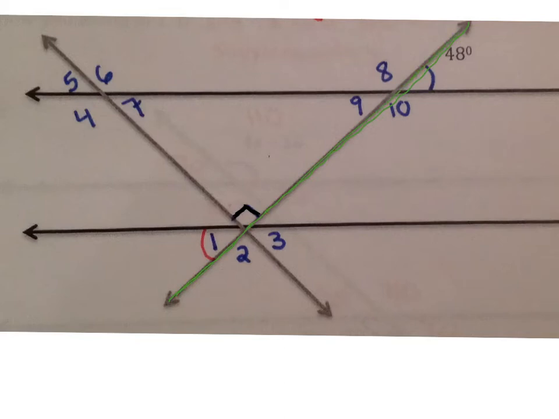So let's just look at this green one. Let's start with, well, here we have 48 degrees, so I know right away the vertical angle is also 48 degrees. And then, let's see, 8 and the angle given make 180 degrees. So I need to do 180 minus 48.